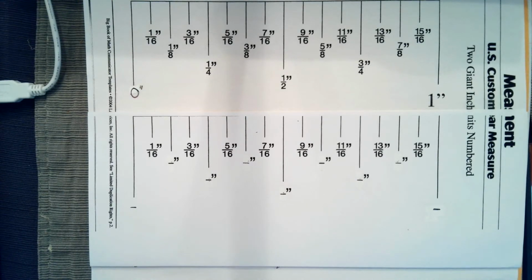Please keep in mind you can use either one. It doesn't have to be a tape measure. That's only what I had access to as of right now. But what we're going to do is I'm going to go through the equivalents, the fraction equivalents for your ruler or tape measure to help you along the way.